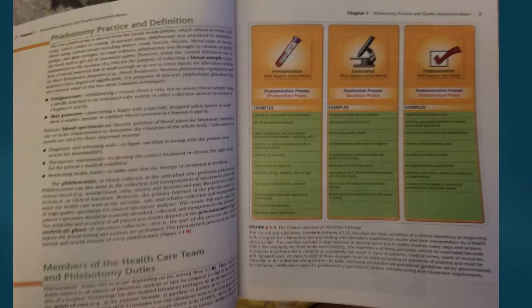For purposes of this text, phlebotomy practices that are covered relate to the two most common techniques. Venipuncture: withdrawing a blood sample from a vein, not an artery, using a needle attached to an evacuated tube system or other collection devices, covered in chapters 6 and 8. Skin puncture: puncturing a finger with a specially designed safety lancet to withdraw a smaller amount of capillary blood, covered in chapters 6 and 9.